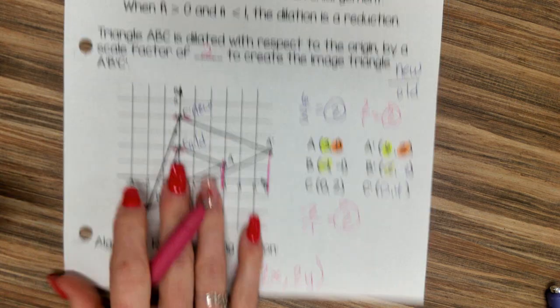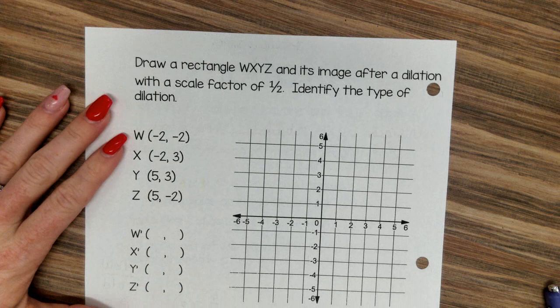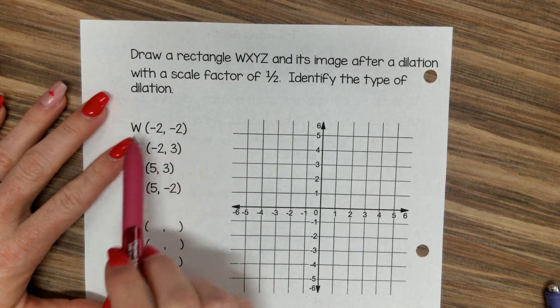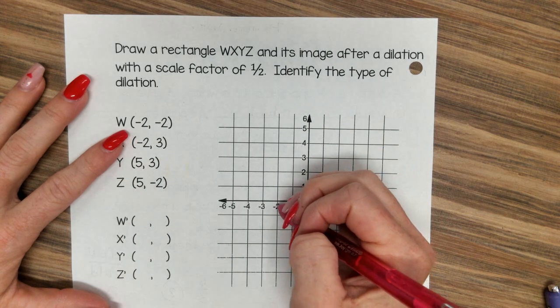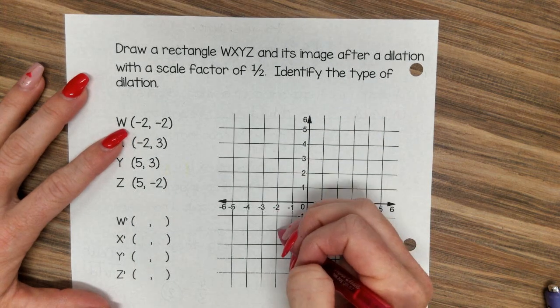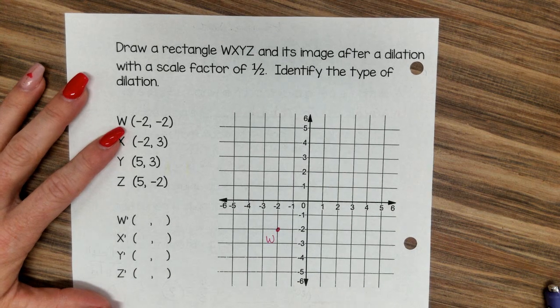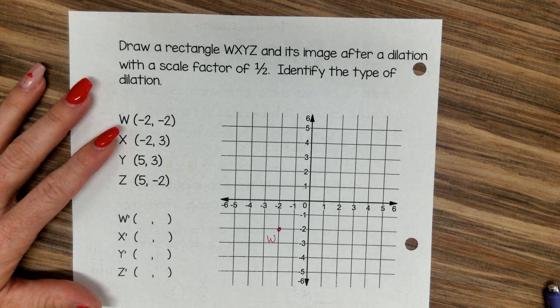Okay, flip to the back. They want you to draw a rectangle with these coordinates. All right, so let's go draw it. So negative 2, and label this point W. I should see everybody doing this with me. I still don't see everybody doing it with me.